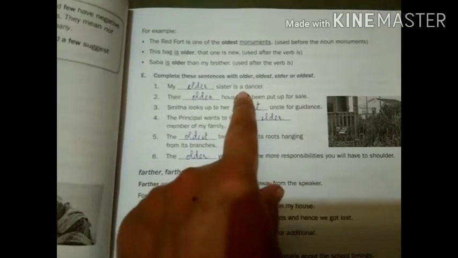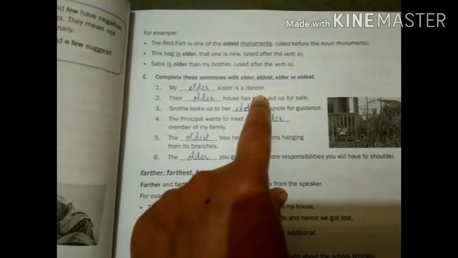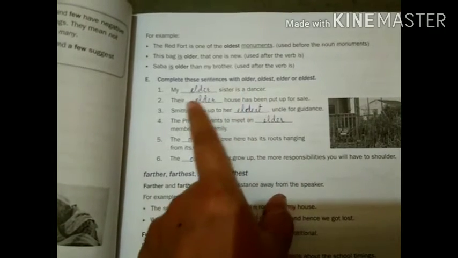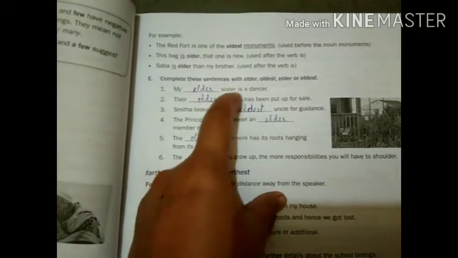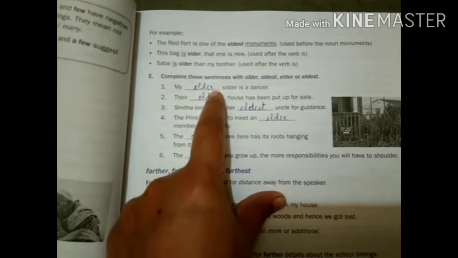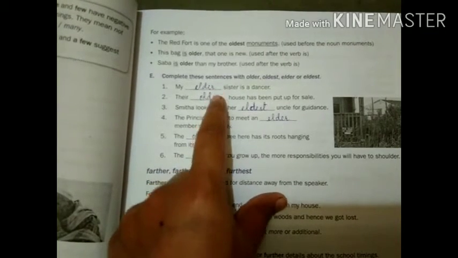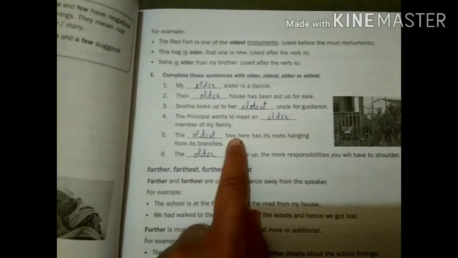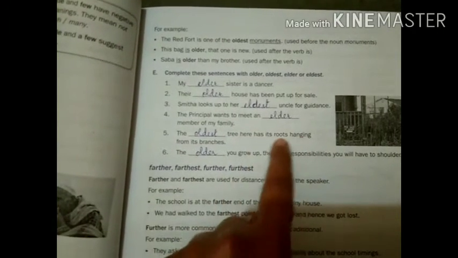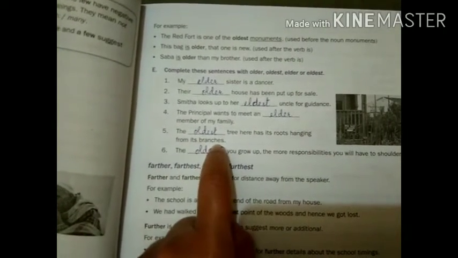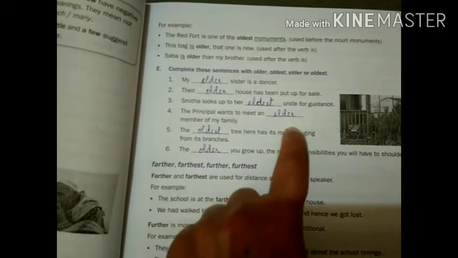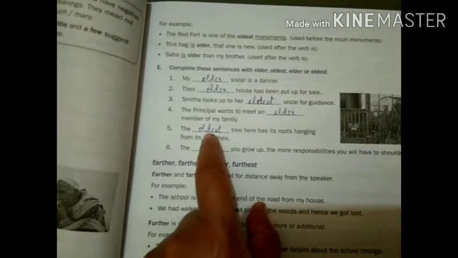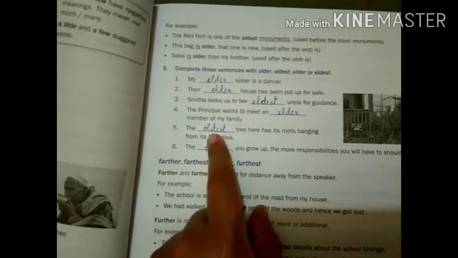My elder sister is a dancer. So what is going to come here? It is a person and a relationship. So it is elder. The oldest tree here has its roots hanging from its branches. Here I am talking about a thing. I am not talking about a relationship. That is why it is going to be oldest.